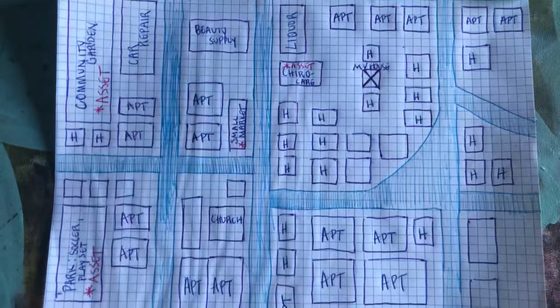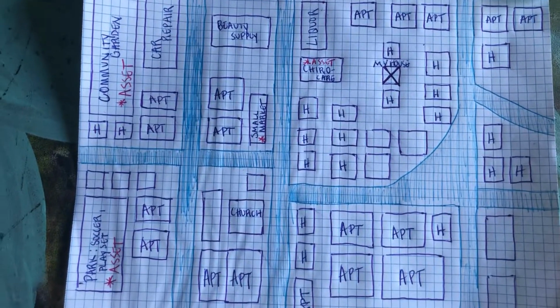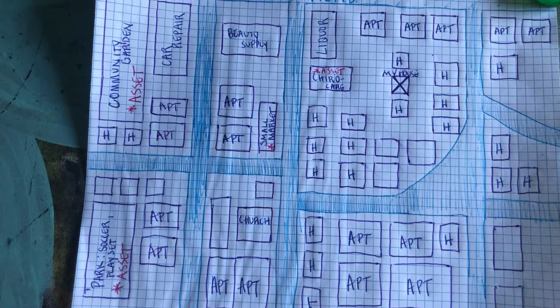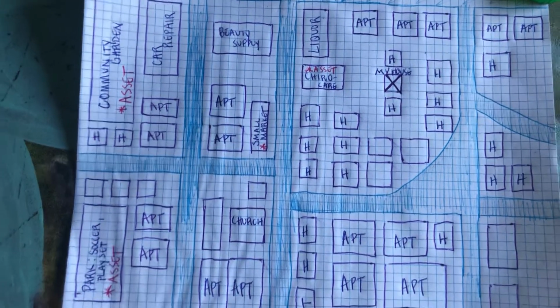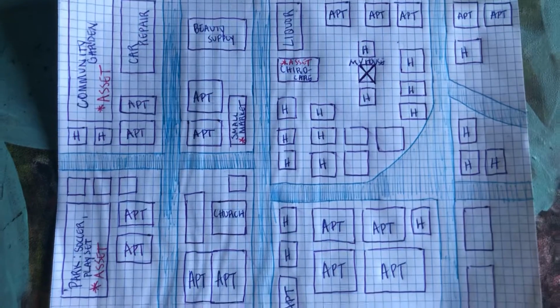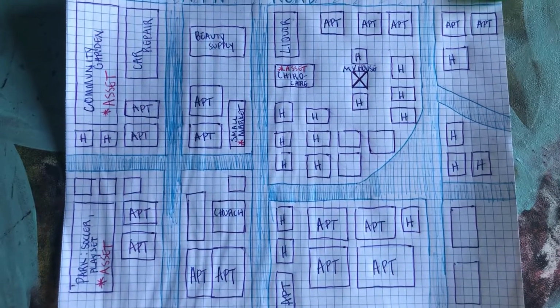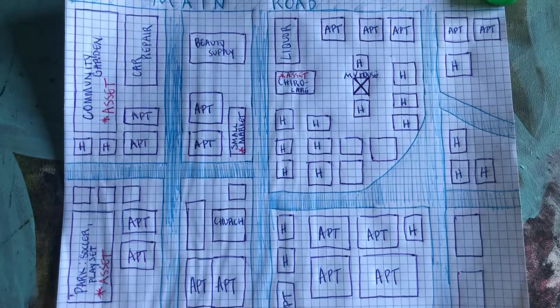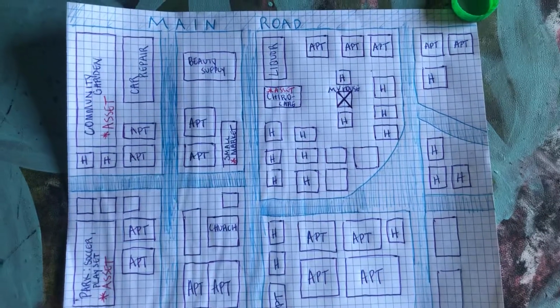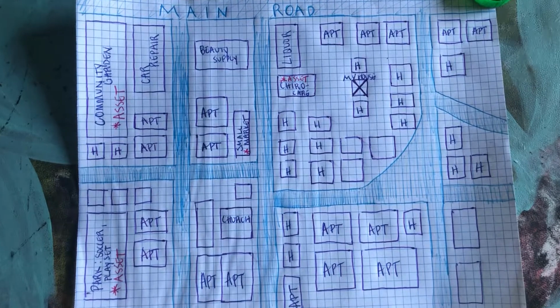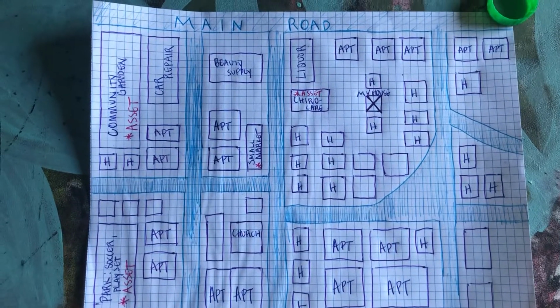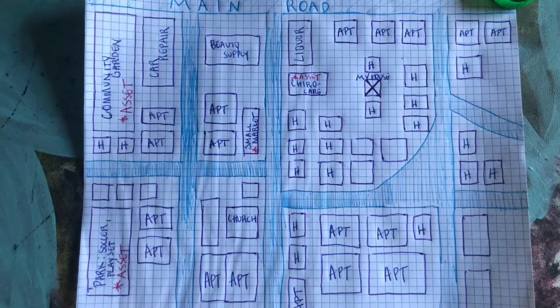But one factor that you do need to look at is I know a lot of these houses are rented, and a lot of the times landlords don't allow certain things and can be picky, especially about digging in the ground and stuff like that. So that's just one thing to take into consideration.